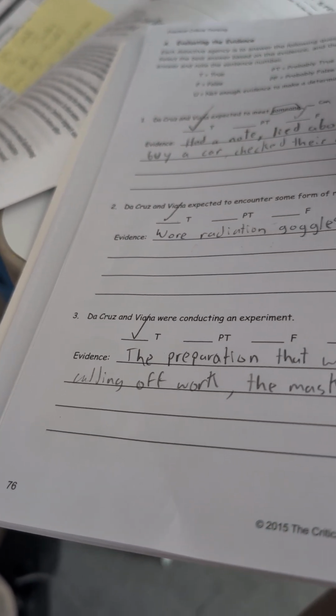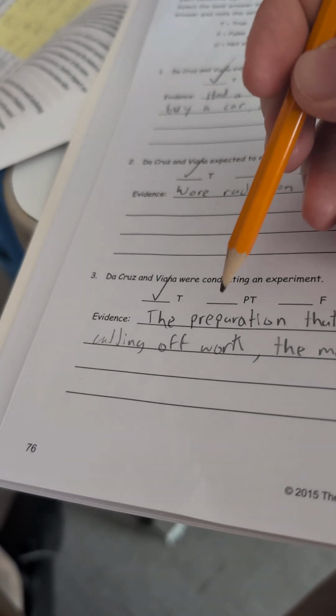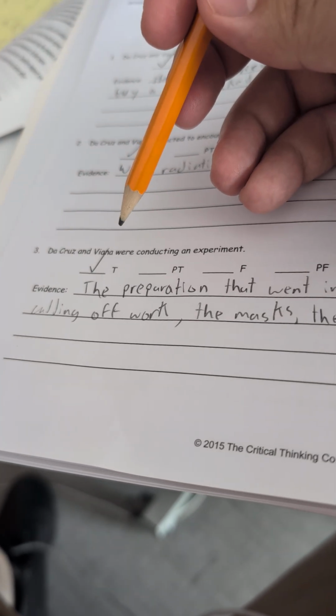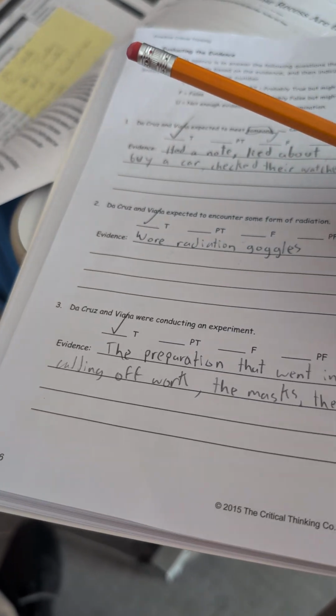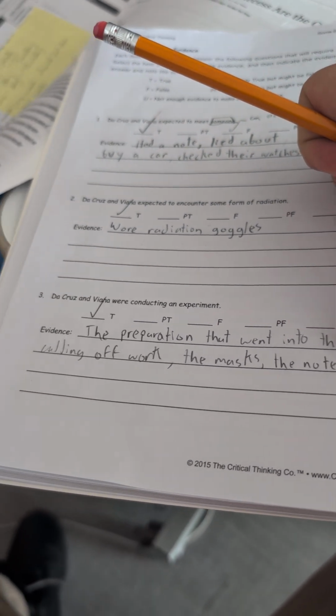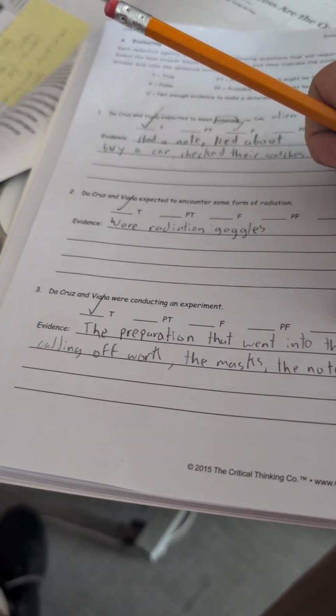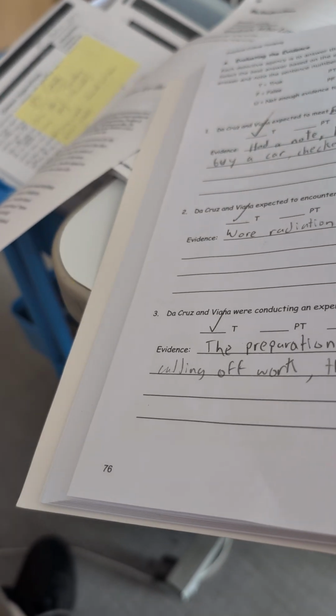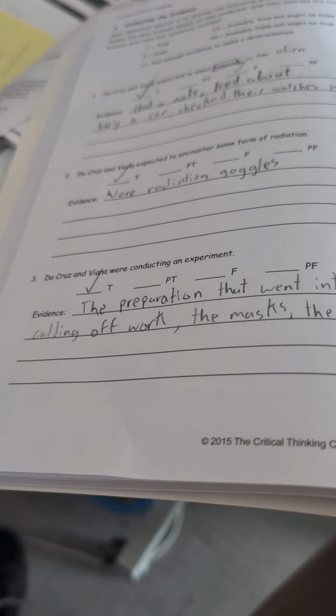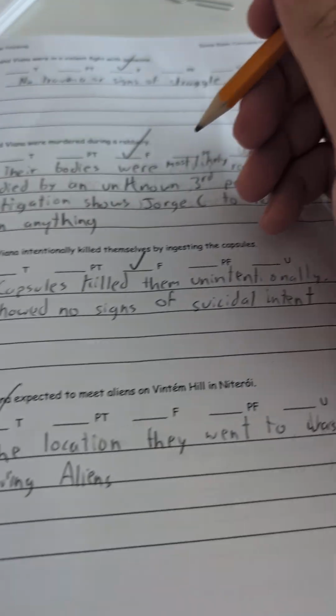They expected to encounter some form of radiation. True, they wore radiation goggles. De Cruz and Viana were conducting an experiment. So yes, they were conducting an experiment. They took a lot of time to prepare those masks. They essentially had called off the regular work they had done, and they also had the note that they were expecting to face some form of radiation.